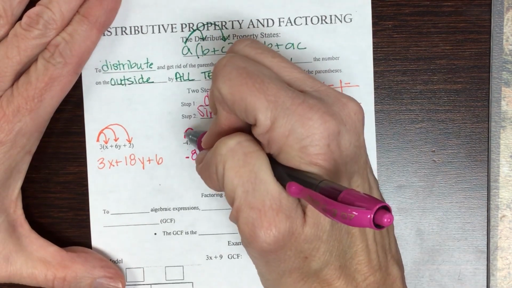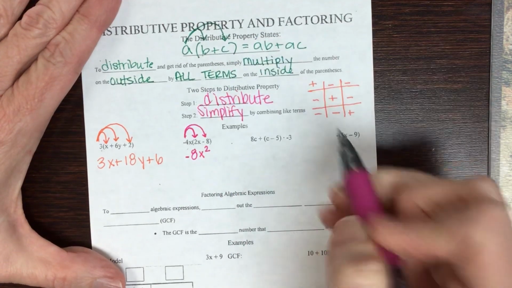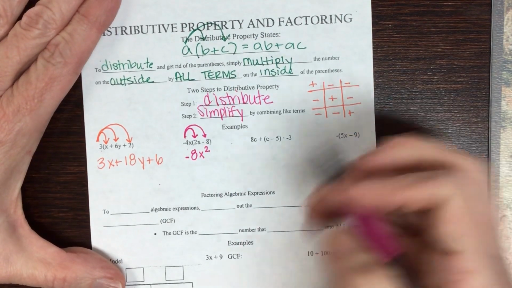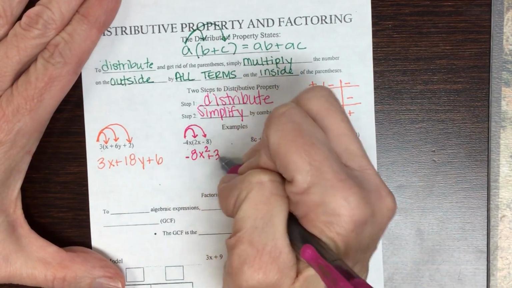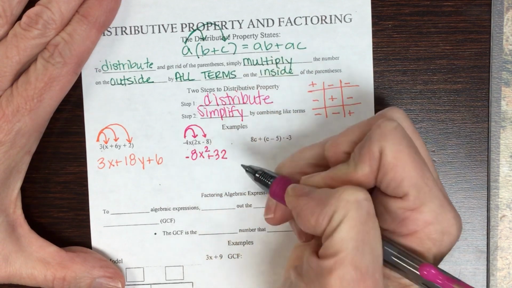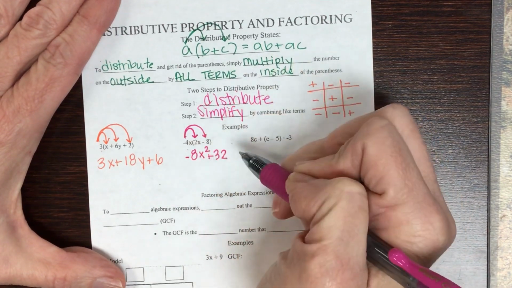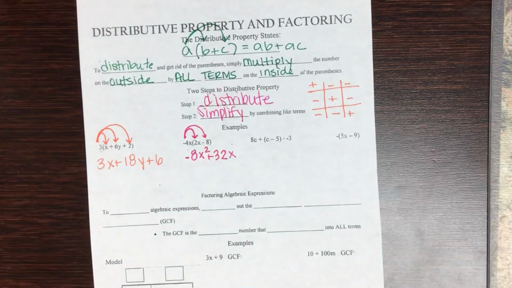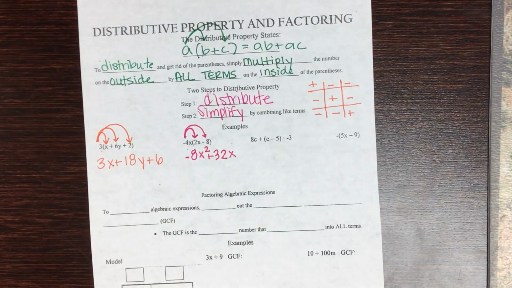And then we have a negative 4 times a negative 8. So I'm going to go over here. Negative times a negative, I get a positive 32 what? X. Because I can't forget about that x where that negative 4 is, can I? That coefficient has a variable. Can't forget about it. All right.